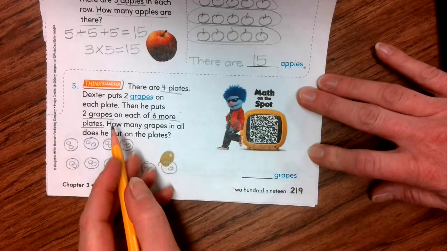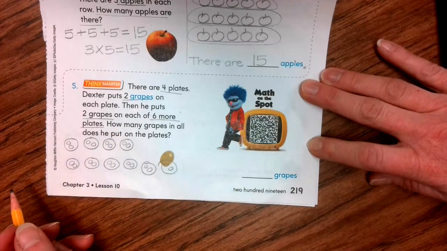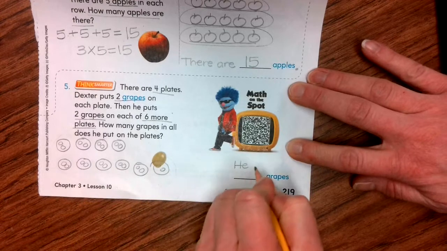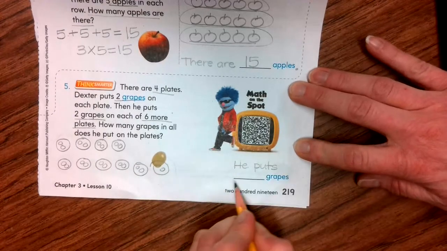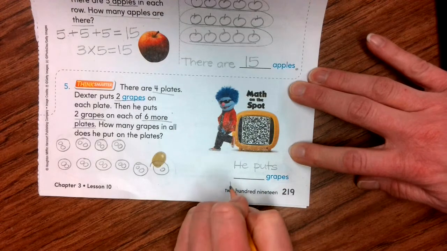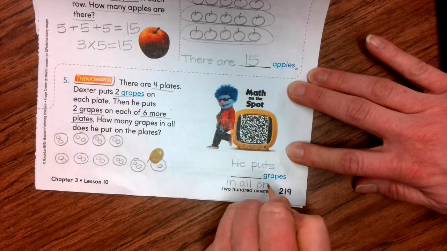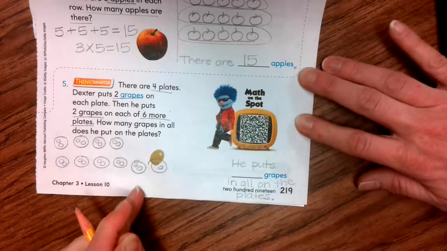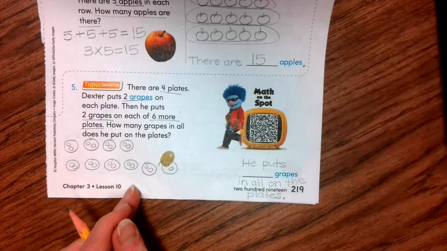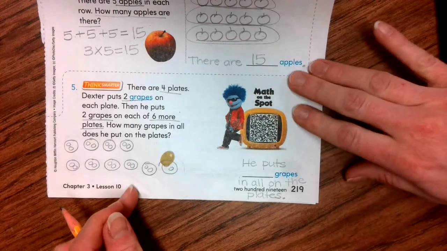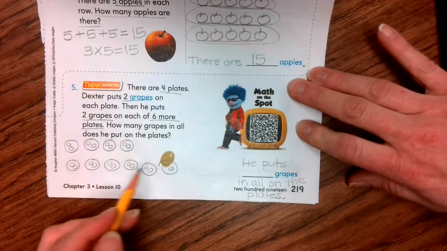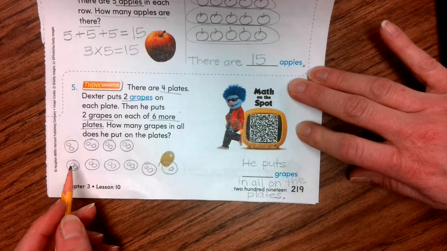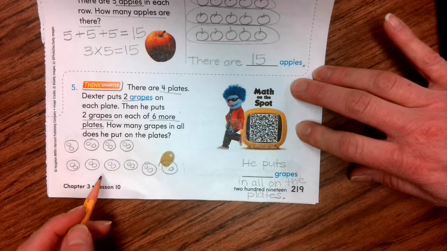Then our complete sentence is, he puts blank grapes in all on the plates. Okay, so go ahead and copy that down. All right, now you're still going to write an addition number sentence and the multiplication number sentence for this problem.